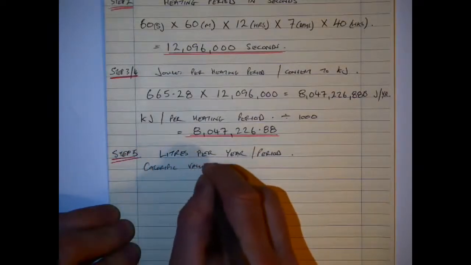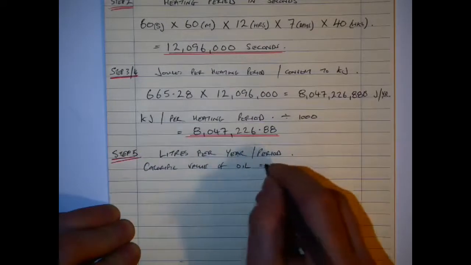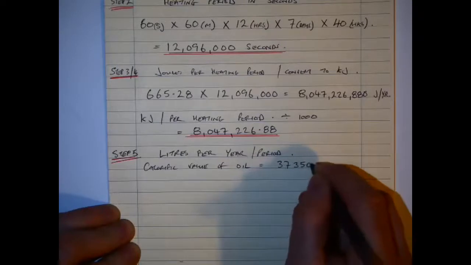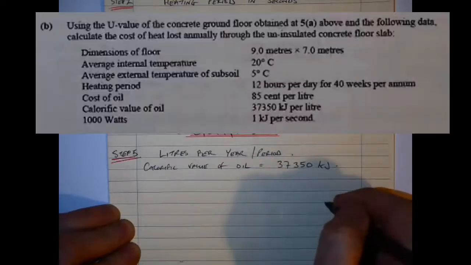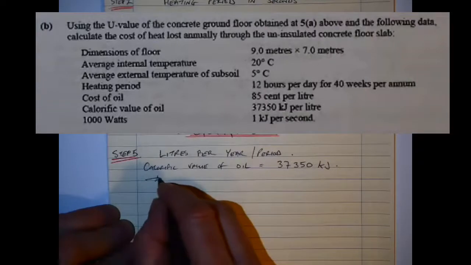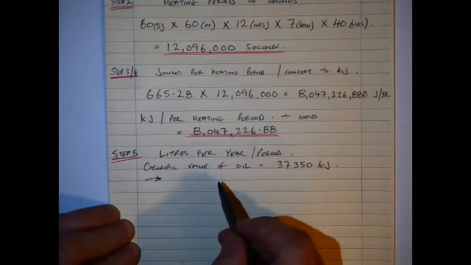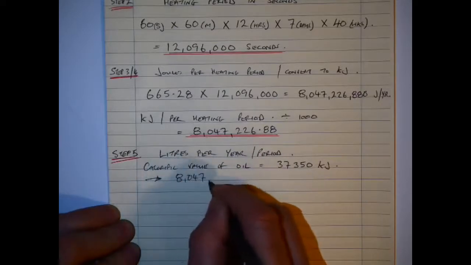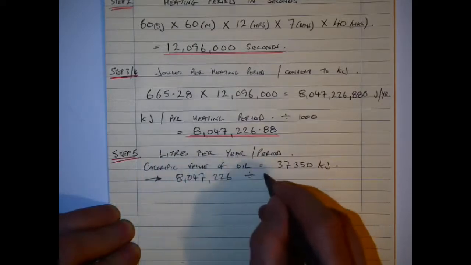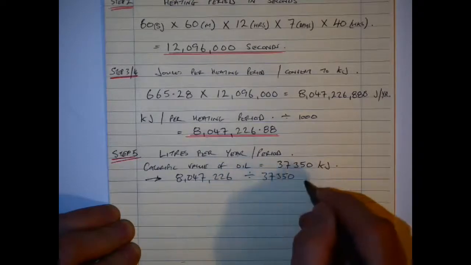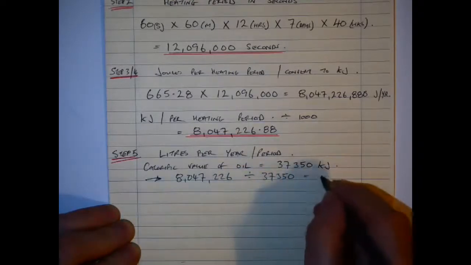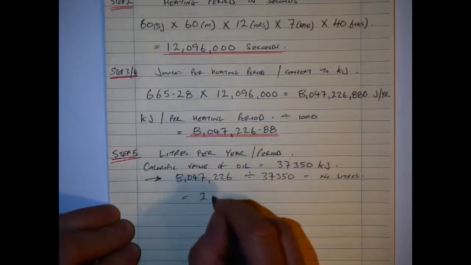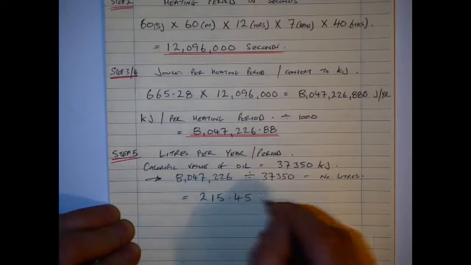The calorific value of oil is 37,350 kilojoules. By dividing 37,350 into the figure we got for the heating period in the last step, this will tell us how many litres of oil are used for that heating period. That works out to be 215.45 litres.